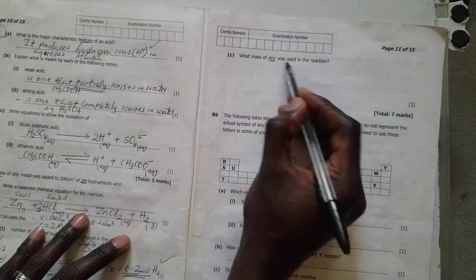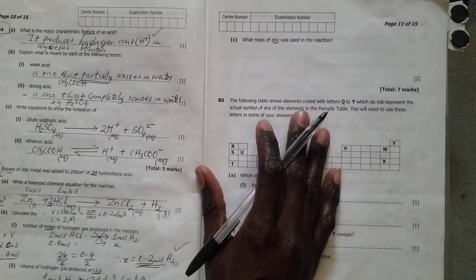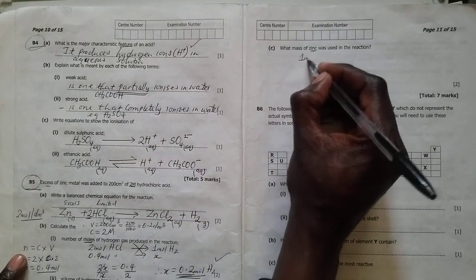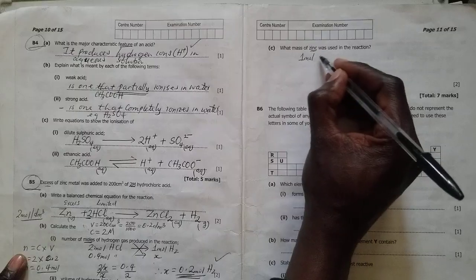Right, let's look at the next question that they gave us. It says, what mass of zinc was used in the reaction? So how do we find the mass of zinc used? Well, it's very simple. We can compare again the mole ratio of zinc to HCl. So we know that 1 mole of zinc requires 2 moles of HCl.